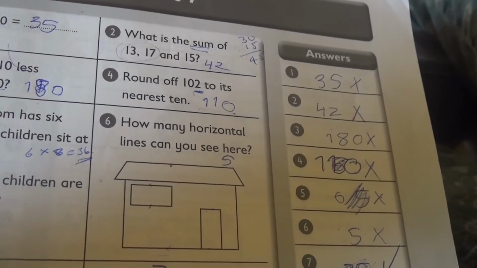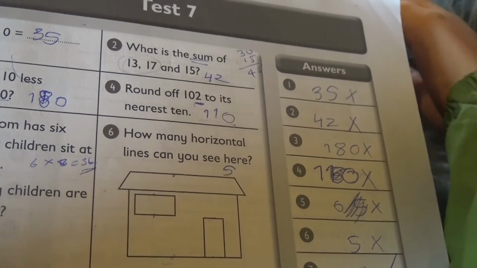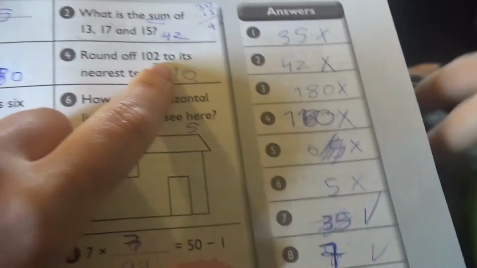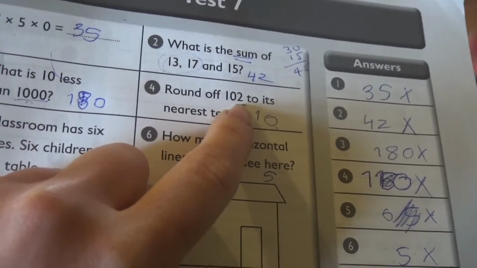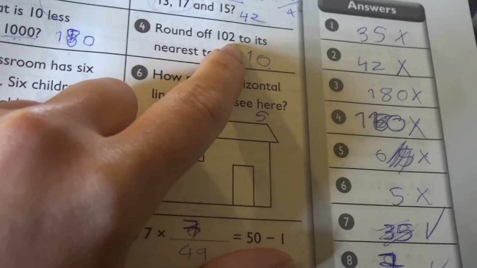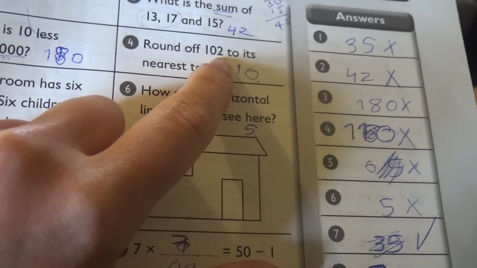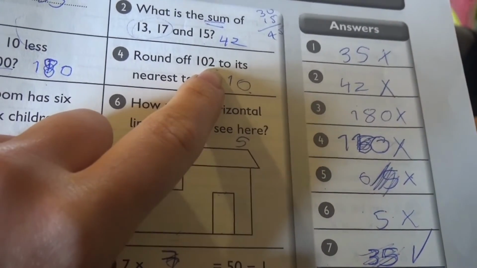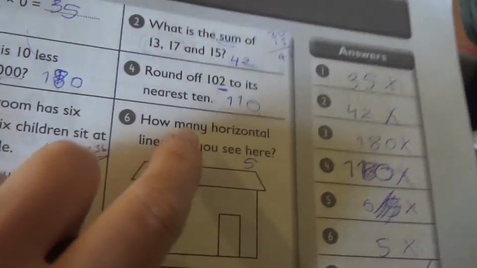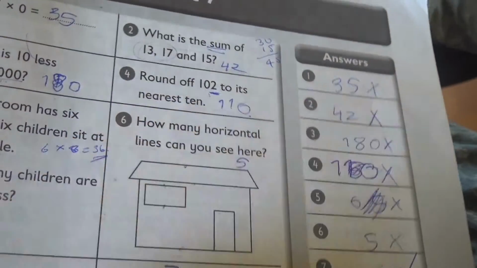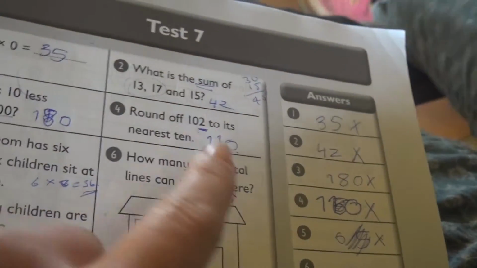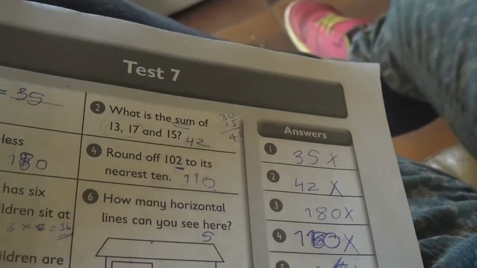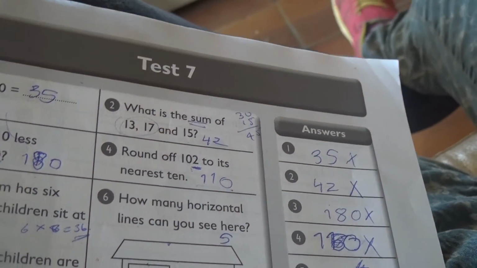It's 100. Okay, how do you know it's 100? Because the nearest 10 is 100. If it's less than 5, you round it down. If it's 5 or more, you round it up. Okay, please remember.